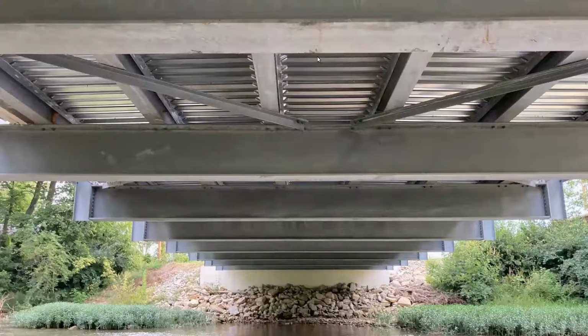Here's a view from underneath. You can see those stay-in-place forms between the stringers. They sit on light gauge bent plate angles that are attached to the stringers. We do two different ways of attachment.